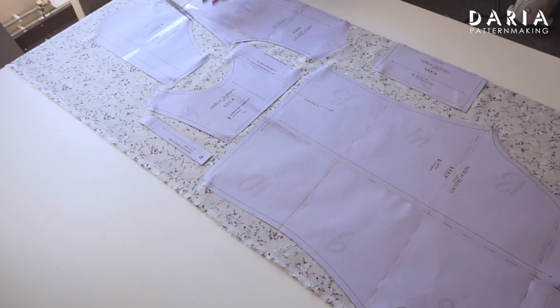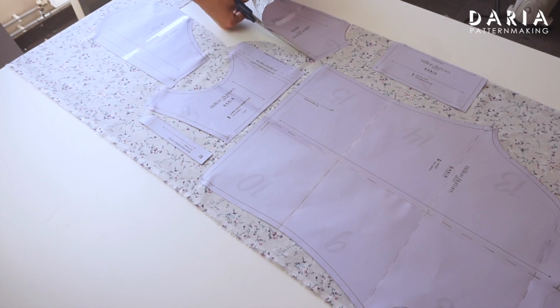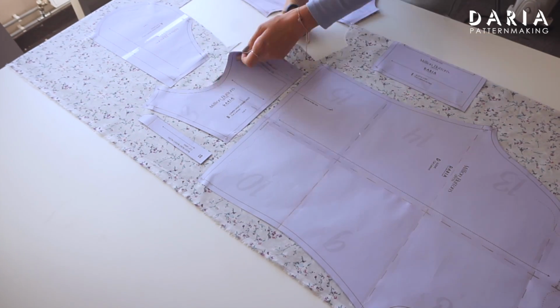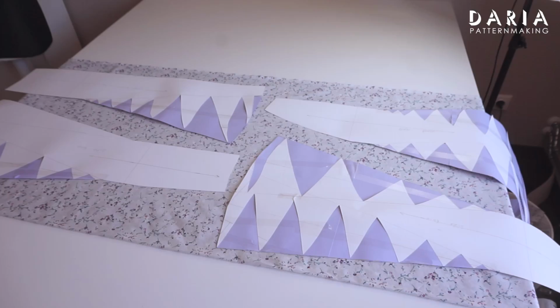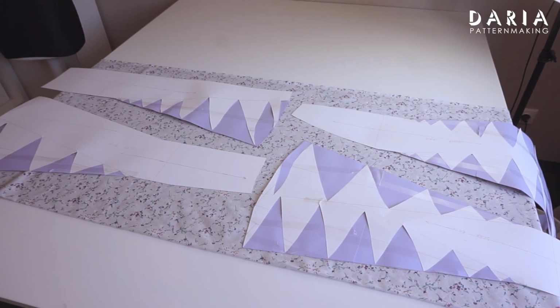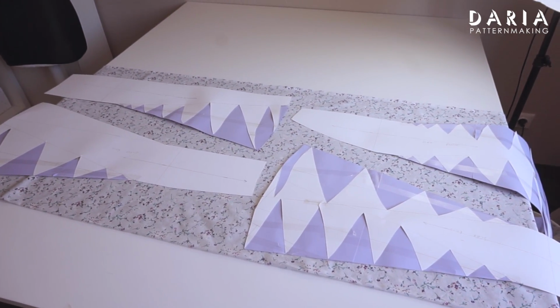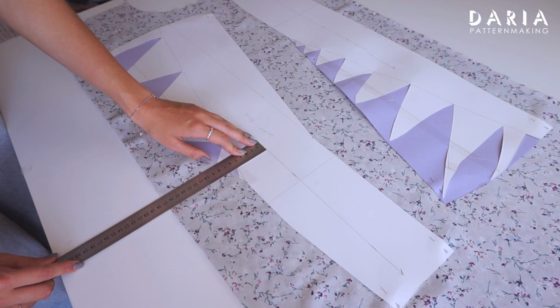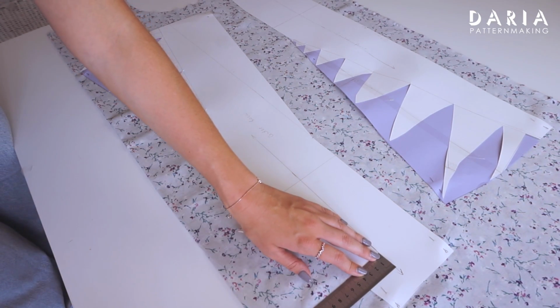So I'm just cutting out the bodice pieces and the skirt pieces. The skirt pieces I suggest laying head to tail. Don't forget to note the grain line, it's always very important.